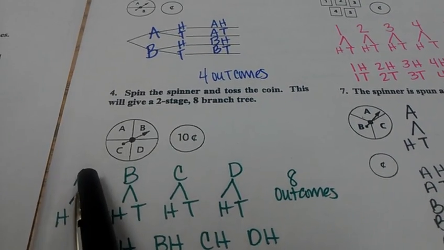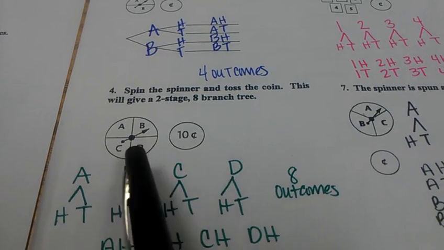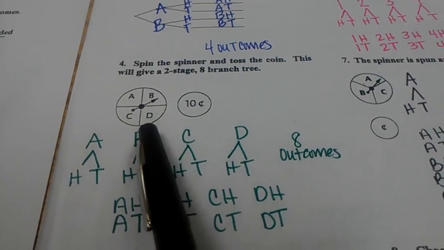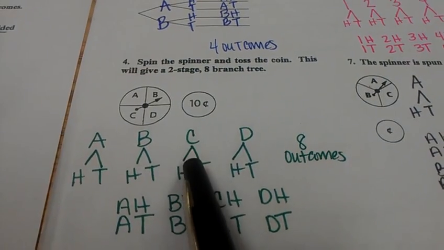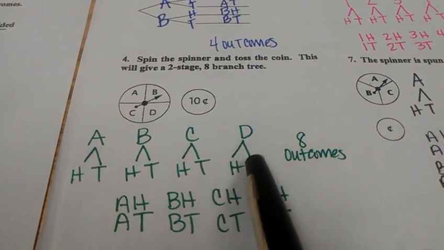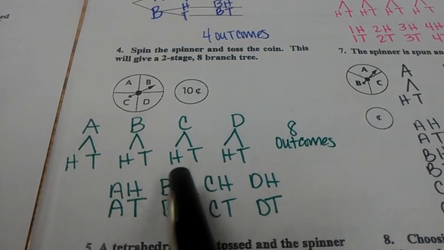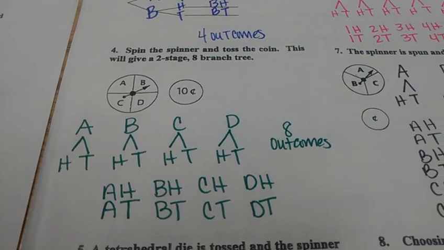On the spinner, we can either get an A, a B, a C, or D. Once we get an A, we can flip a heads or a tails. If we get a B, we could flip a heads or a tails, and then so on and so forth. You can see the pattern, and here's my list. A heads, A tails, B heads, B tails, for 8 total outcomes.